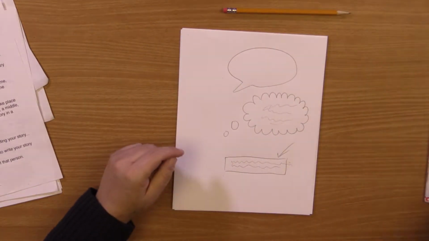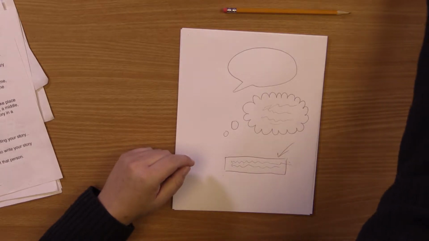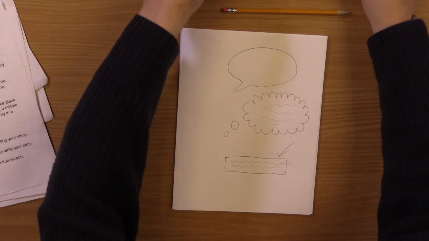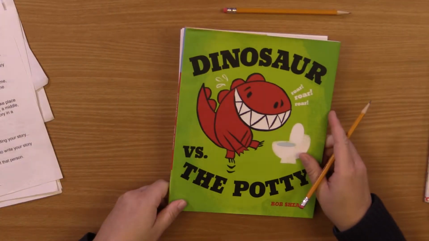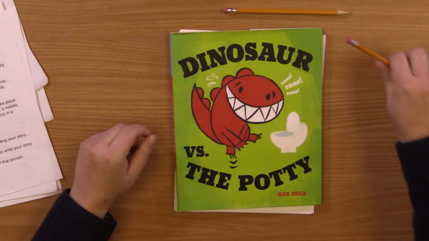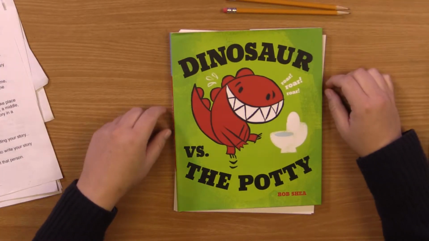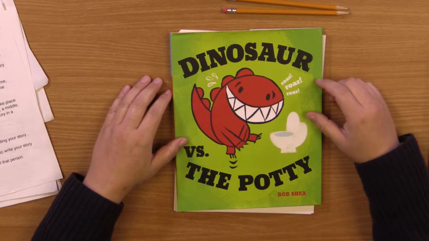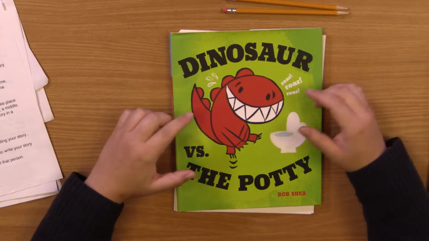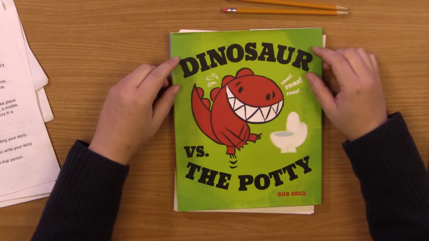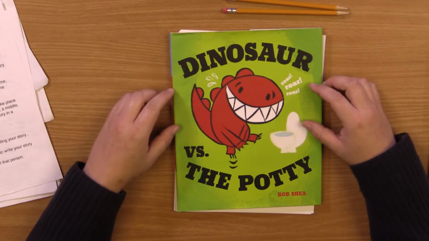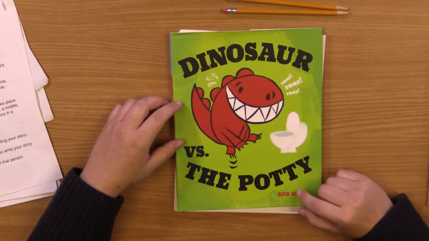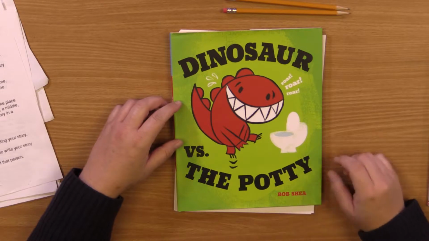This is a wonderful example written by Bob Shea. This is for those interested in picture books. Bob Shea wrote Dinosaur versus the Potty. Now this is geared towards elementary grade level students. The cover is very bright, lots of color. The main character's there. Very clear, bold words letting us know what the book's title is, who the book's about, or written by at the bottom here, Bob Shea.